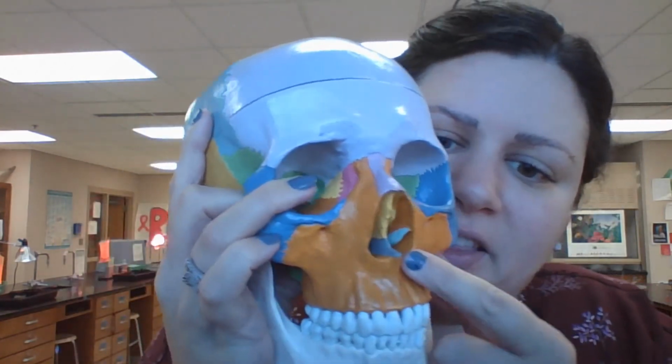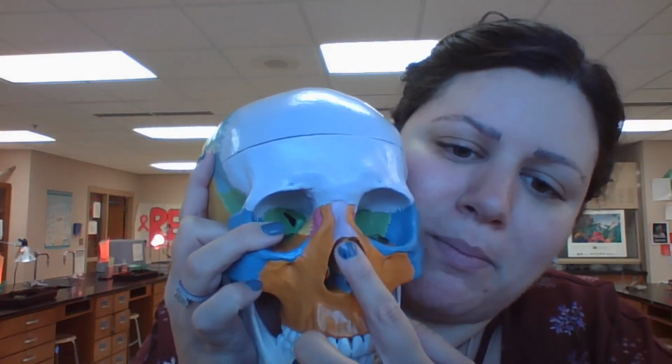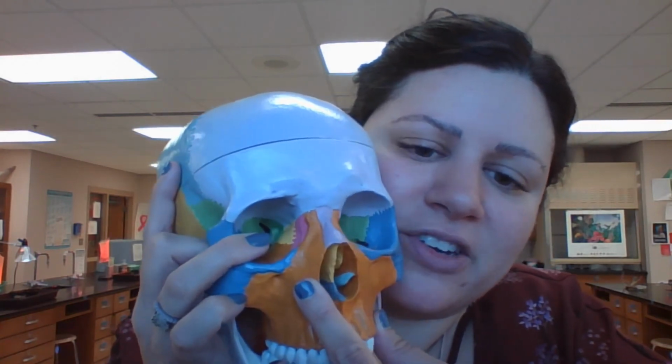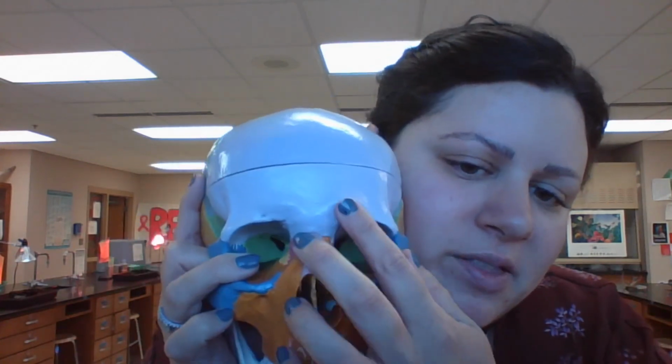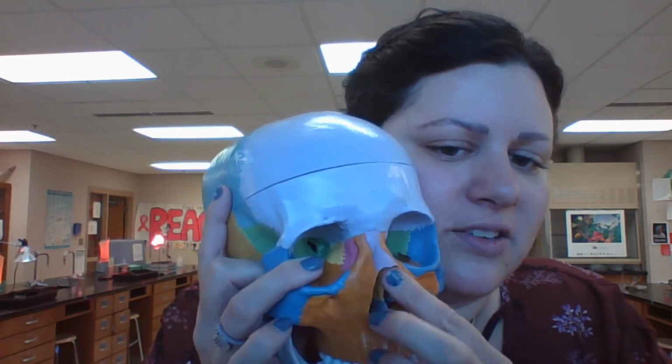Let's look in the nose. The dark blue in the nose right there is the vomer. The yellow above it is ethmoid. And the light blue in the sides of the nose right there, inferior nasal concha. The bridge of the nose is the nasal bone. And again, this is the maxilla. It touches the zygomatic, our cheekbone.